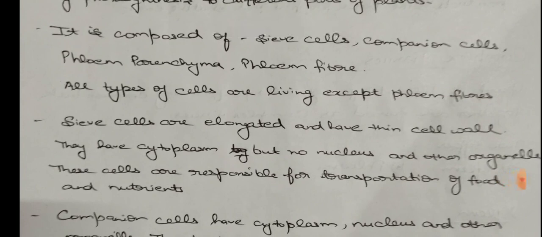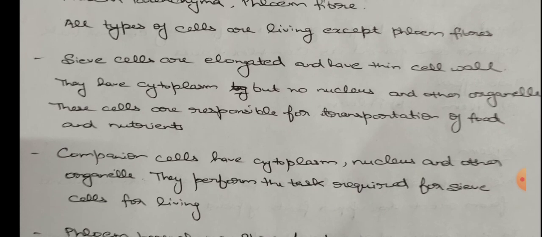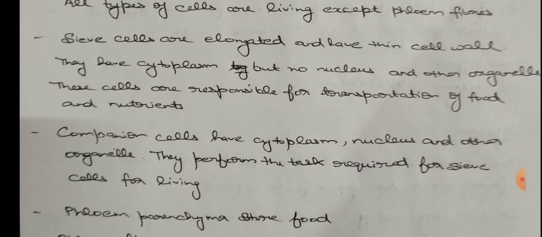First, sieve cells are elongated and have thin cell walls. They have cytoplasm but no nucleus and other organelles. Very important. I told you all types of cells are living except phloem fiber, but we are saying that sieve cells have no nucleus. So how can we say that? We will take a look. So, no nucleus and other organelles. These cells are responsible for transportation of food and nutrients.